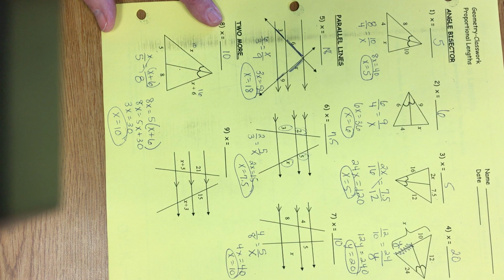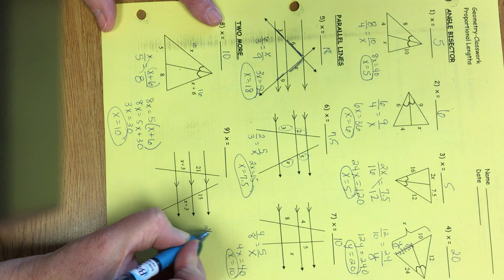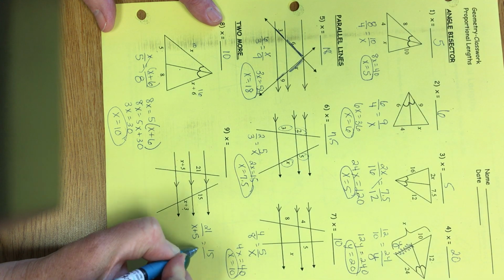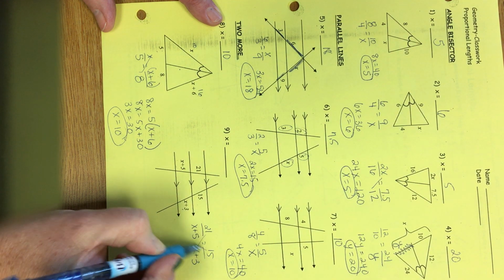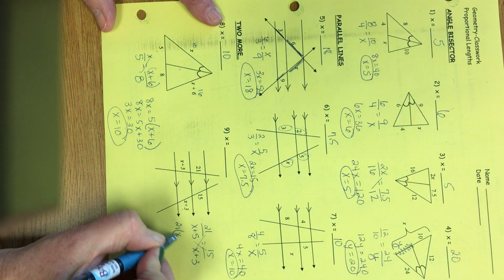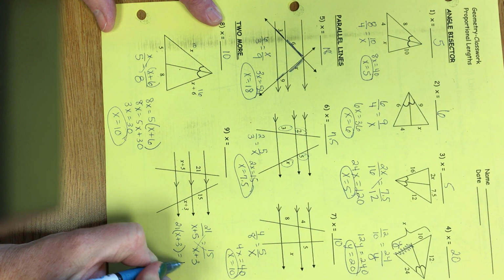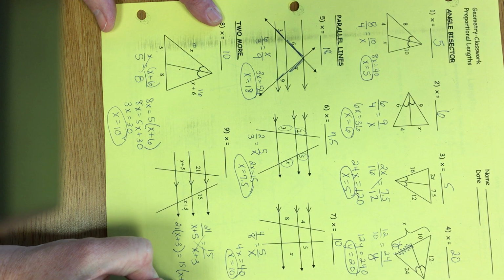In the next one, we do the spaces. 21 over x plus 5 equals 15 over x plus 3. You're going to cross multiply. 21 times x plus 3 equals 15 times x plus 5.